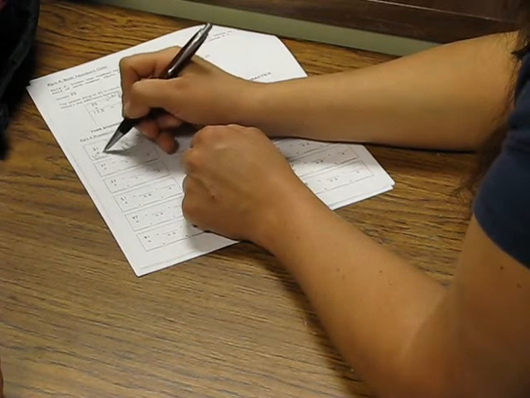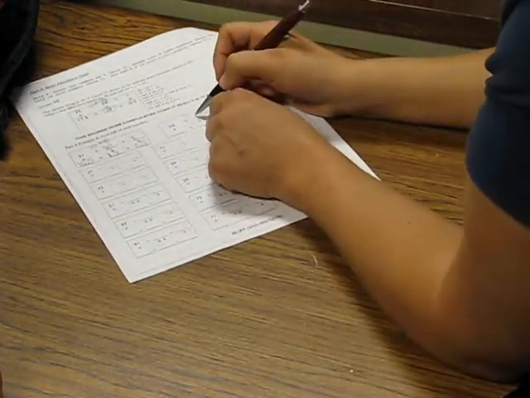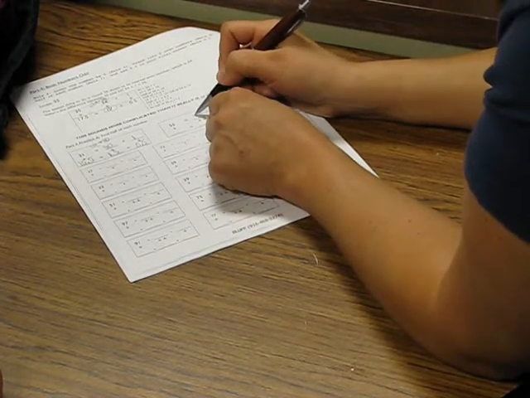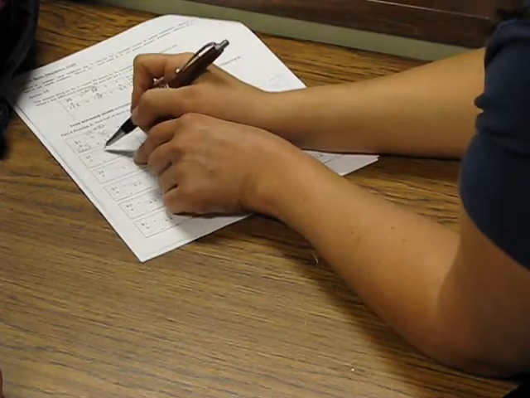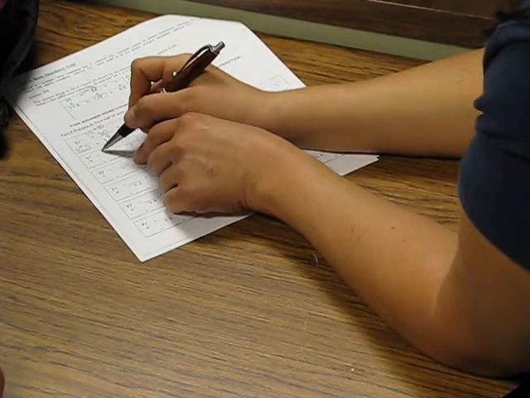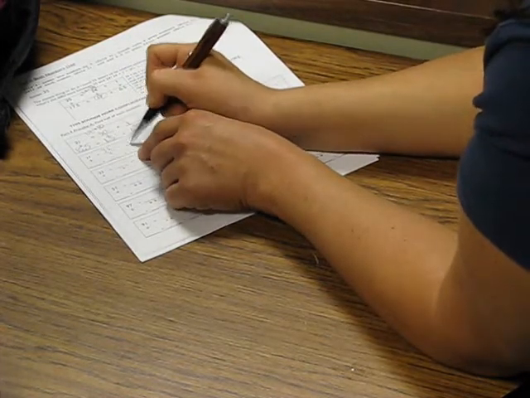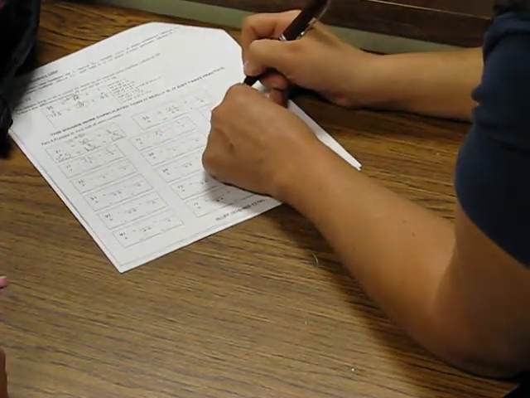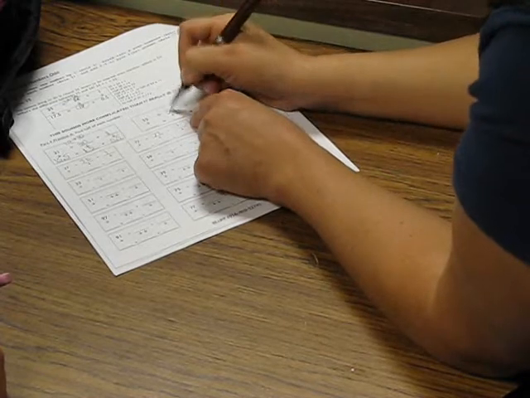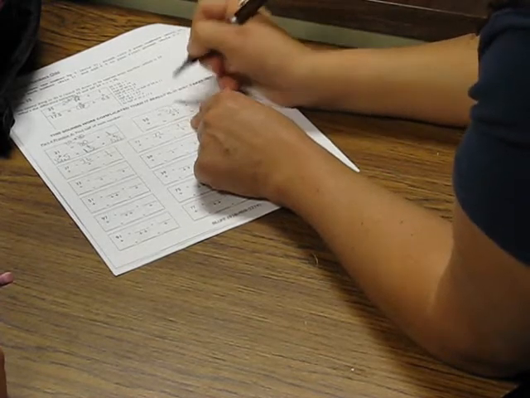So half of 31 is 15.5. Alright, so 55 is? 54. Plus? Plus 1. Alright, 37 is? 36. Plus? Plus 1. 72 plus 1. 34 plus 1.